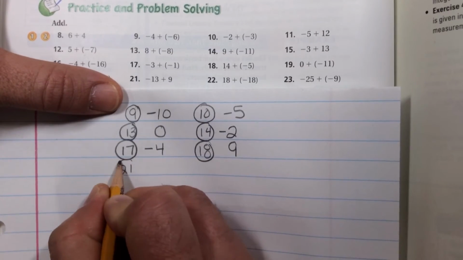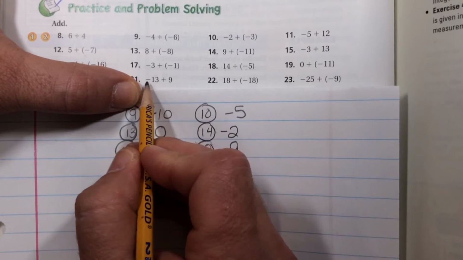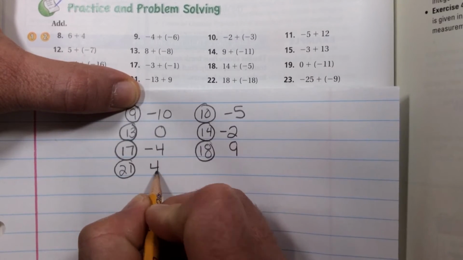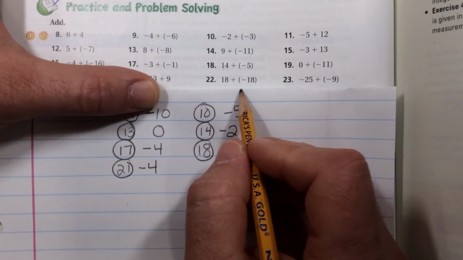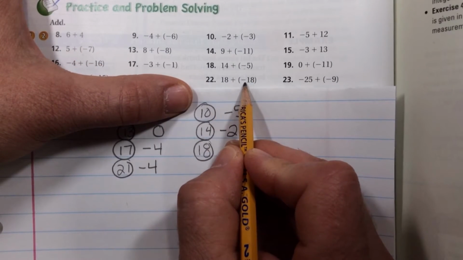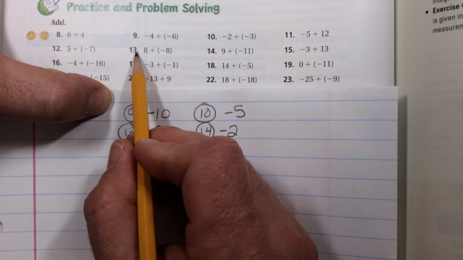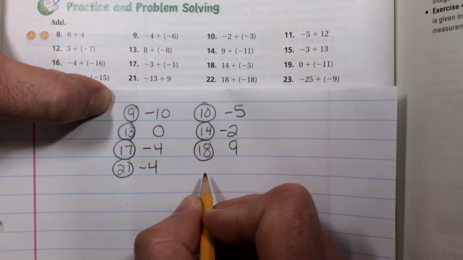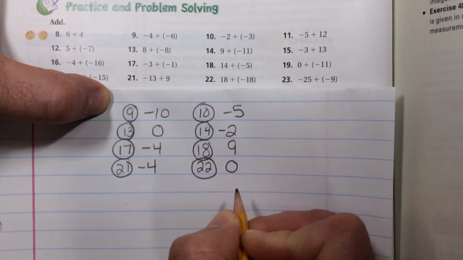Number 21. Negative 13 plus 9, different sign. I subtract. I keep the sign of the larger number, which is the negative. And 18 plus a negative 18. Another example of adding opposites, much like in number 13. When you add opposites, you get a sum of 0.